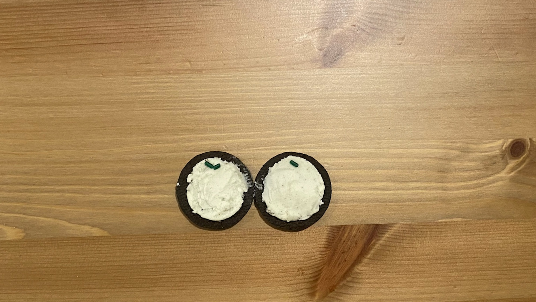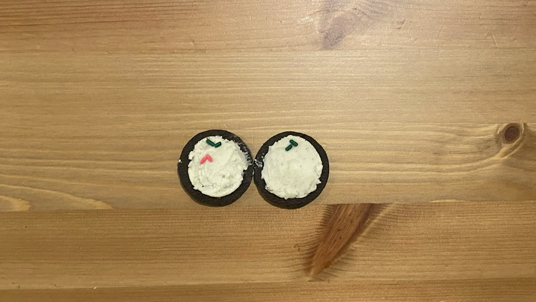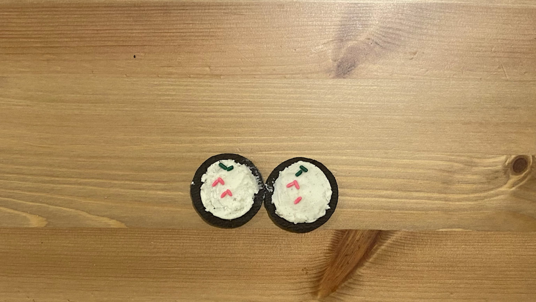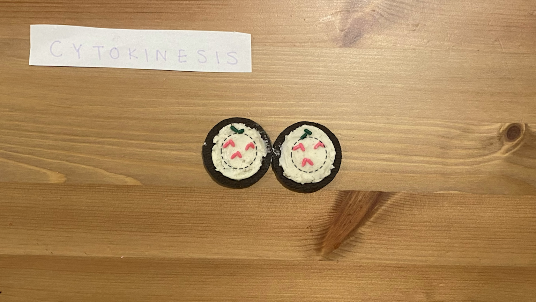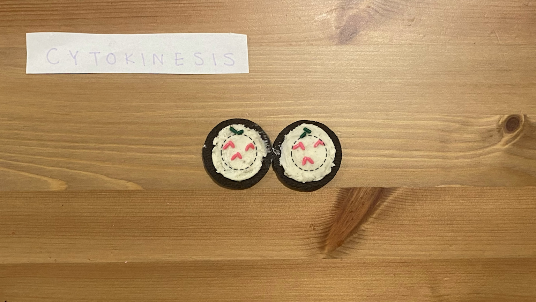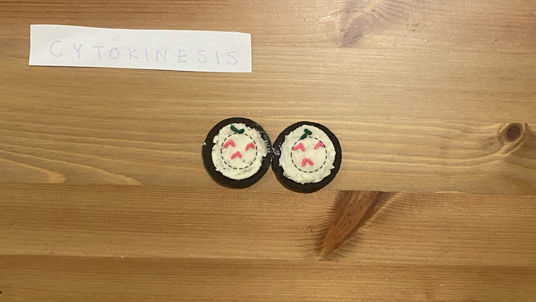Finally, the cell reaches cytokinesis. During this process, the cell fully cleaves into 2. In animal cells, this is accomplished by a contractile ring that constricts the cytoplasm. In plant cells, a new cell membrane forms right in the middle of the cell before the cell secretes material to build 2 new cell walls.